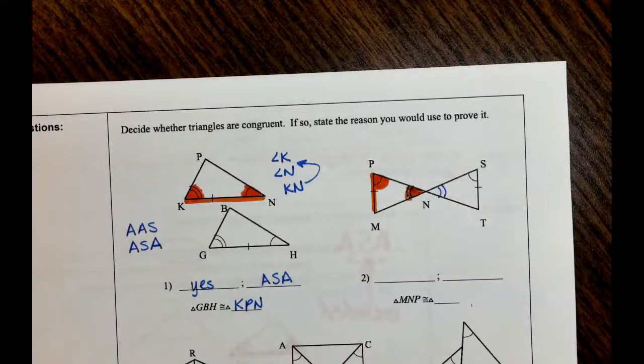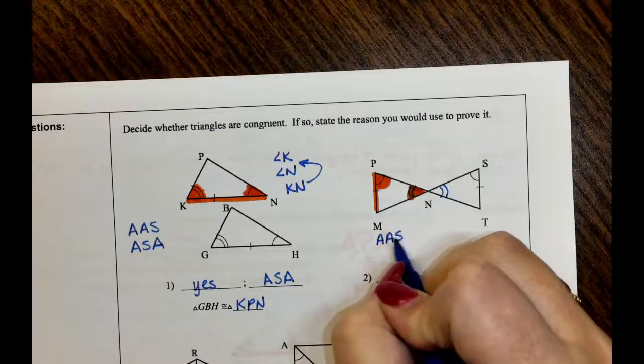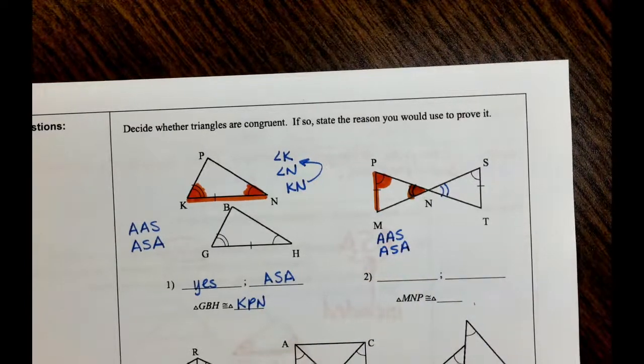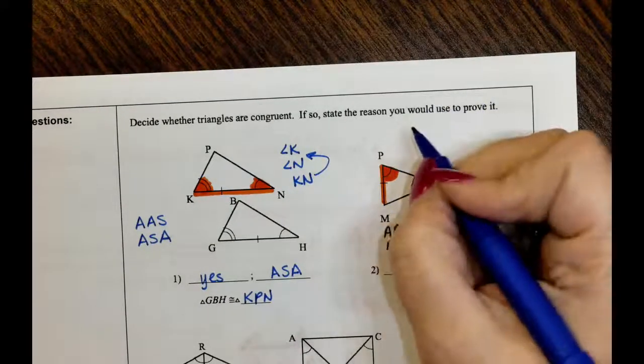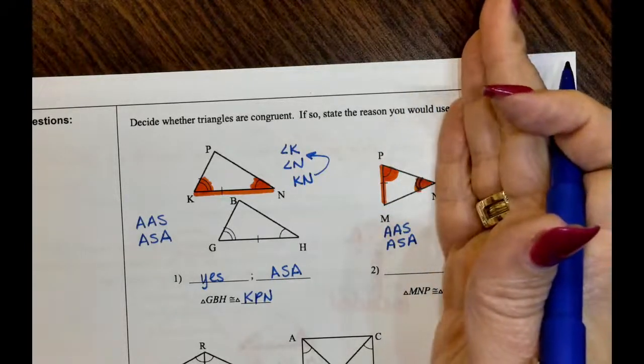So I notice I have 2 angles and a side marked. As soon as you have 3 pieces, you can stop. I have 2 angles and a side. So the question is, is it angle, side, angle, or angle, angle, side? We'll look and see. And again, if you're having a hard time telling, write them down. We'll just call it N, since we're just going to use this one triangle.